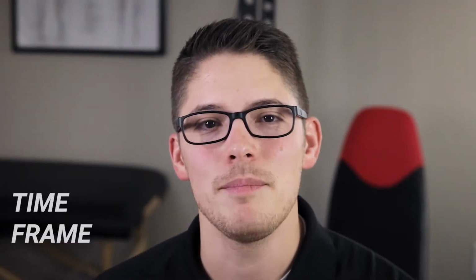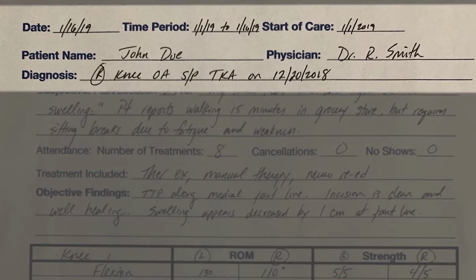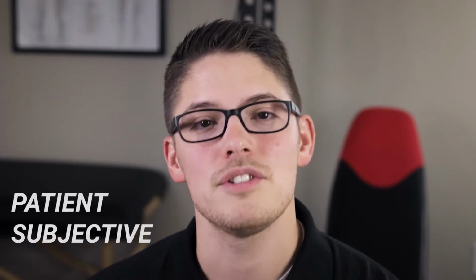Number 1 is the time frame. This is your start and end date of the reporting period. Now, it's not your certification period. The reporting period is a reflection of the segment of time within the time of the certification period. It may be from the initial evaluation date to this current progress note, or from this progress note to another progress note. The point is, you need to identify what period of time the data in your progress note is referring to.